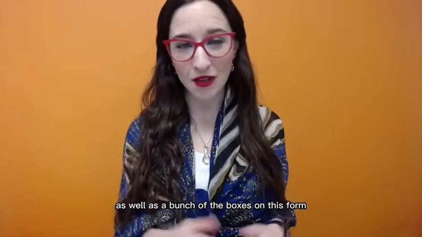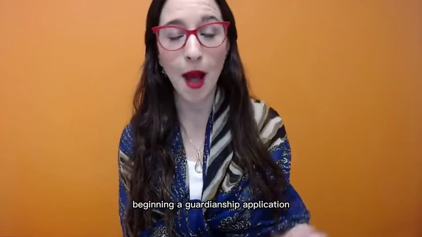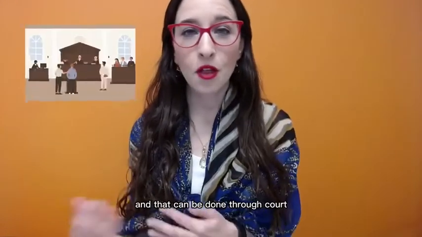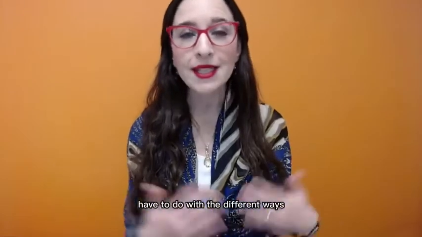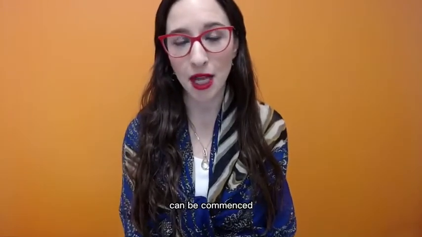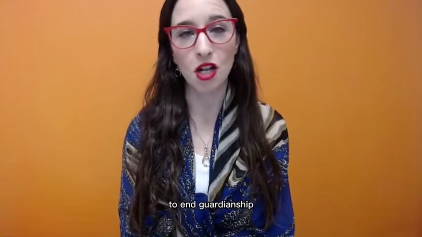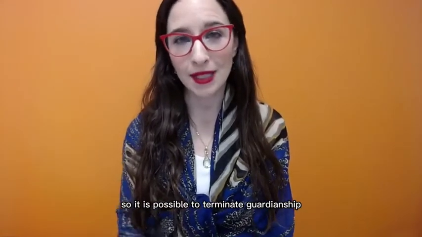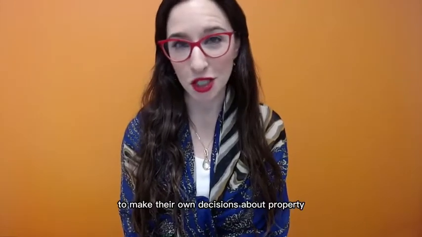A bunch of the boxes on this form have to do with guardianship. So triggering guardianship, beginning a guardianship application, and that can be done through court and outside of court. A bunch of the different boxes on this form have to do with the different ways a guardianship for property application can be commenced. And capacity assessments can be done to end guardianship. It is possible to terminate guardianship once a person regains the capacity to make their own decisions about property.